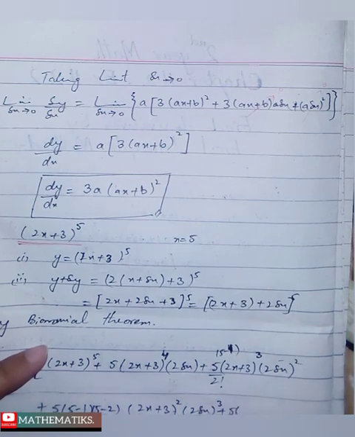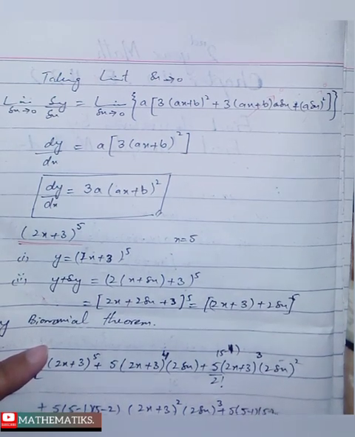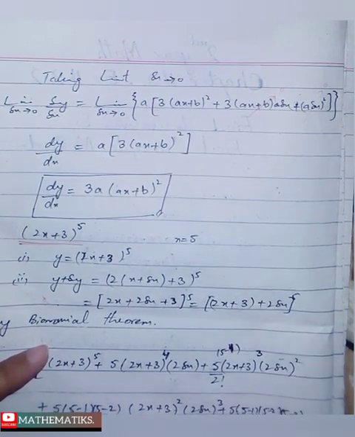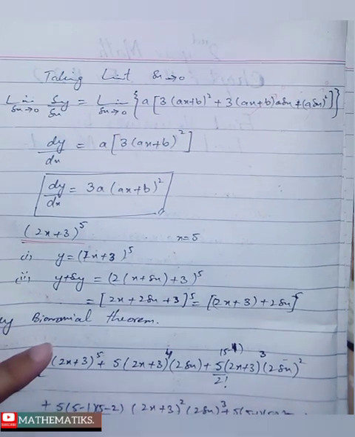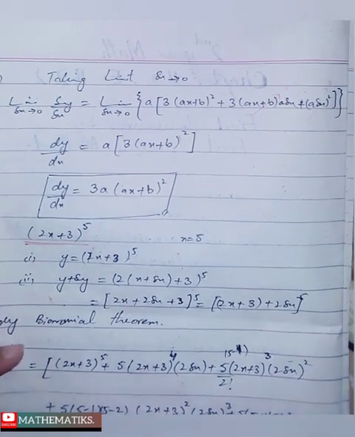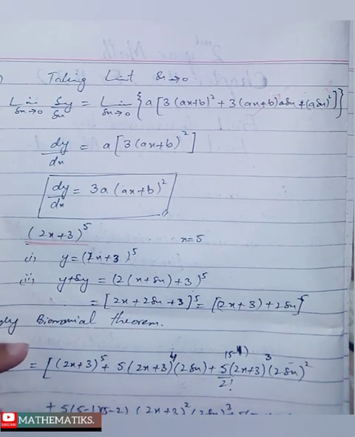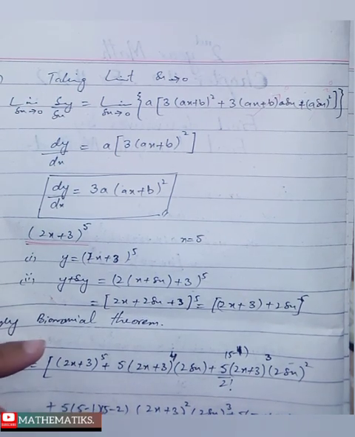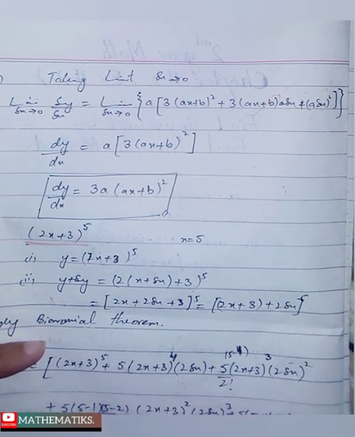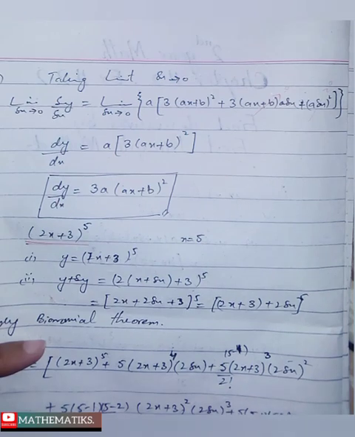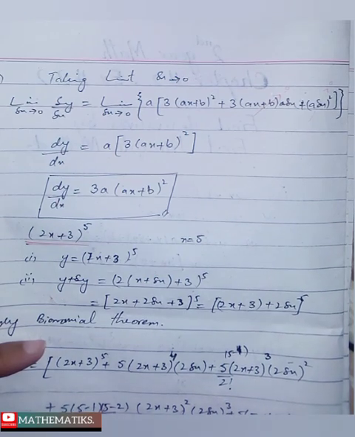Plus 5 into (5 minus 1), (5 minus 2), (5 minus 3) divided by 4 factorial, (2x plus 3) whole power 1 into (2 partial x) whole power 4, plus 5 into (5 minus 1), (5 minus 2), (5 minus 3), (5 minus 4) divided by 5 factorial.